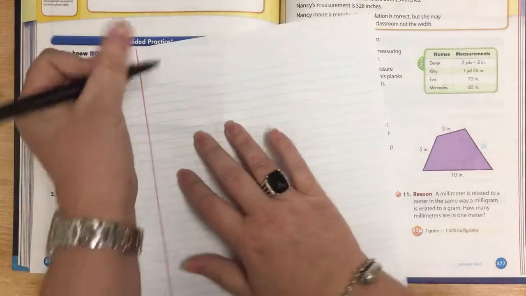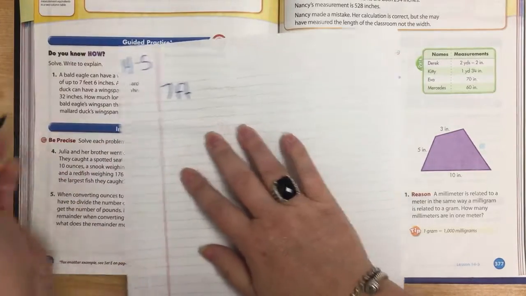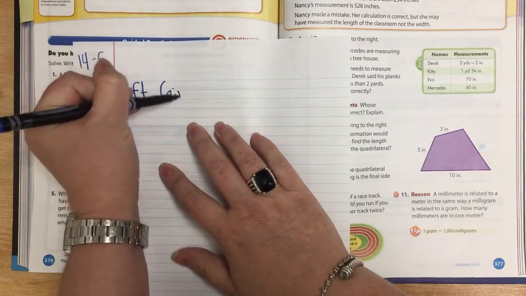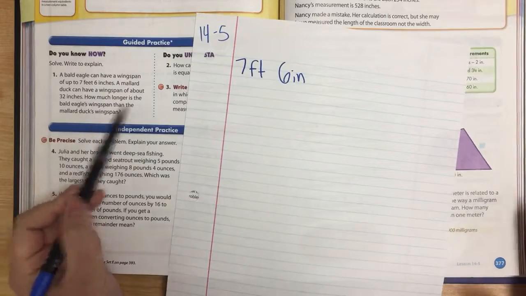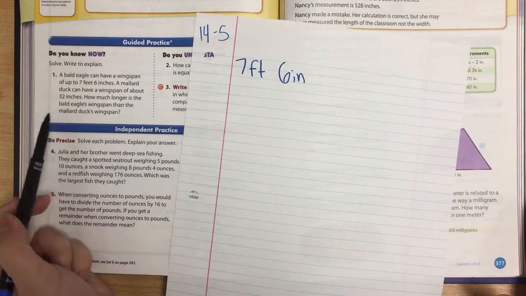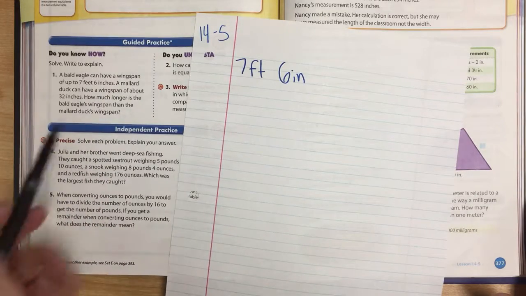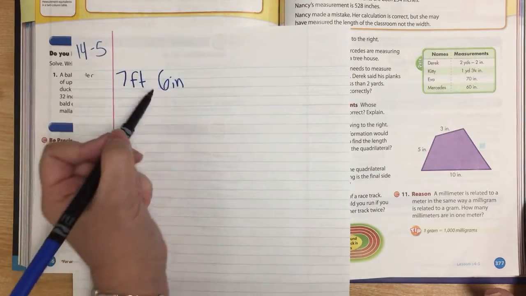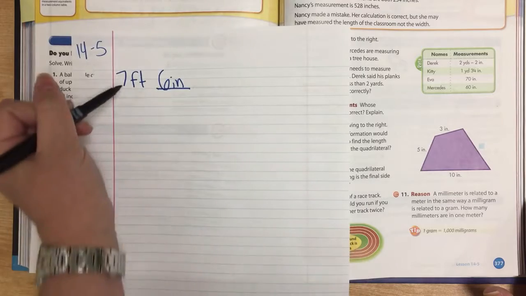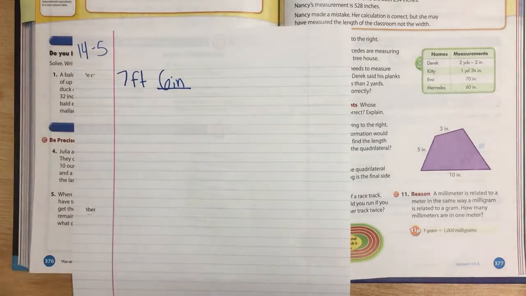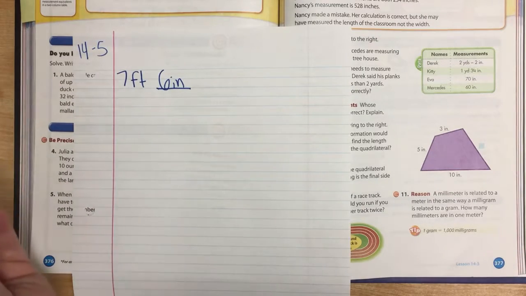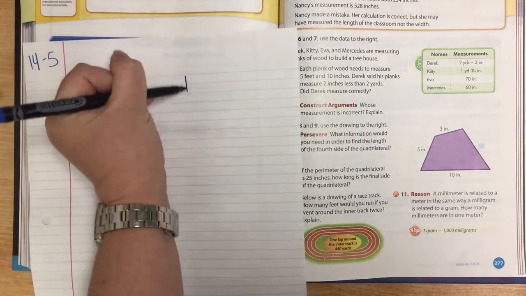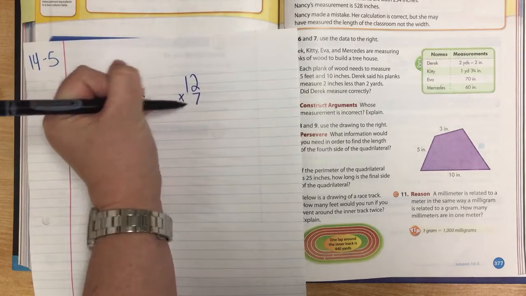I'm converting. I've got 7 feet and 6 inches, right? And it's asking how much longer is the bald eagle's wingspan than the duck's wingspan? Well, the duck's is in inches, so I have to turn this into inches. 6 is already inches, but 7 needs to be turned into inches. How many inches are in 1 foot? 12. So I'm going to be doing 12 times 7.